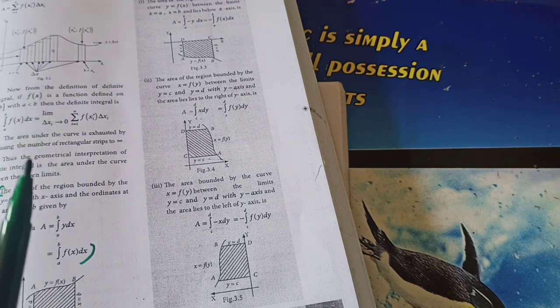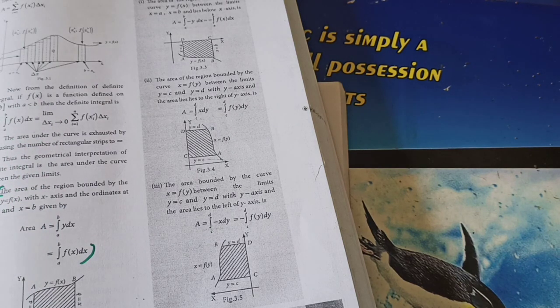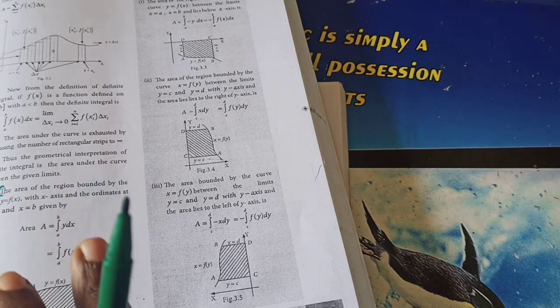So first I taught you the main thing. It is above the x-axis means integral of a to b y dx. Is it right? Then the second one is below the x-axis. What will you do? Minus symbol will be there.